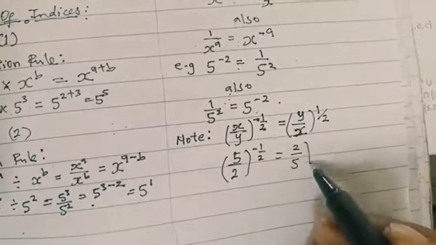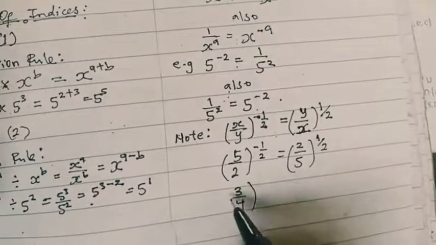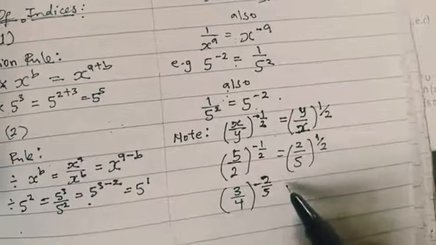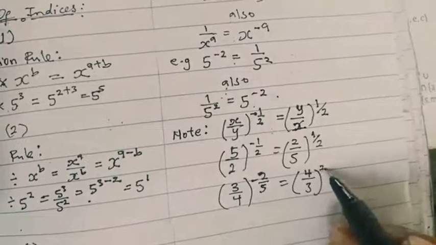For example, 5 over 2 all raised to power minus half will be 2 over 5 raised to power half. Also, 3 over 4 all raised to power minus 2 over 5 can be 4 over 3 all raised to power 2 over 5.